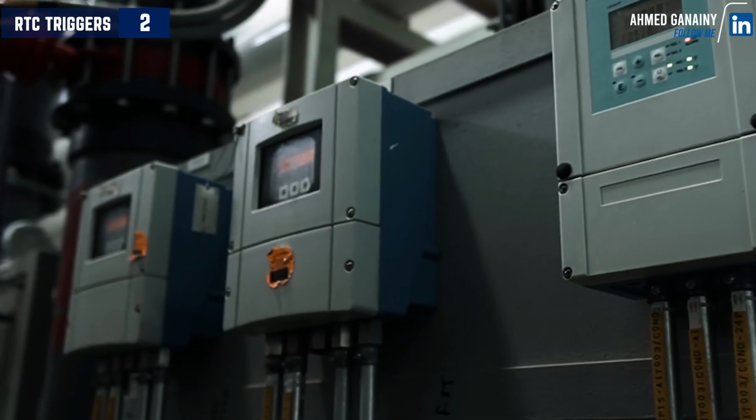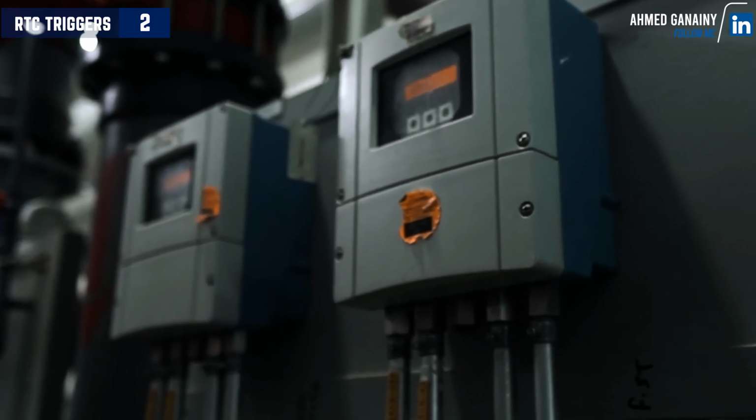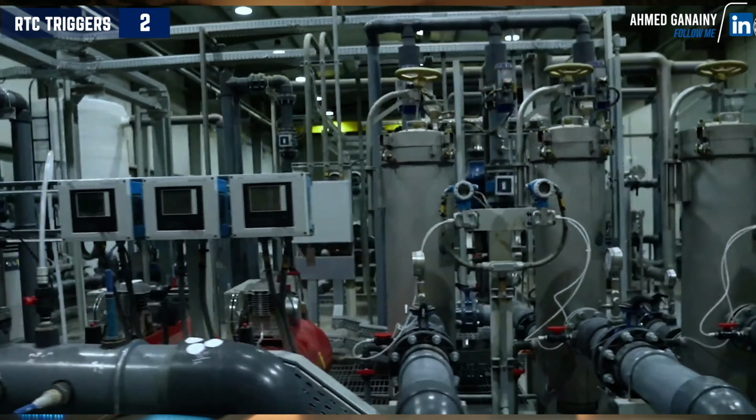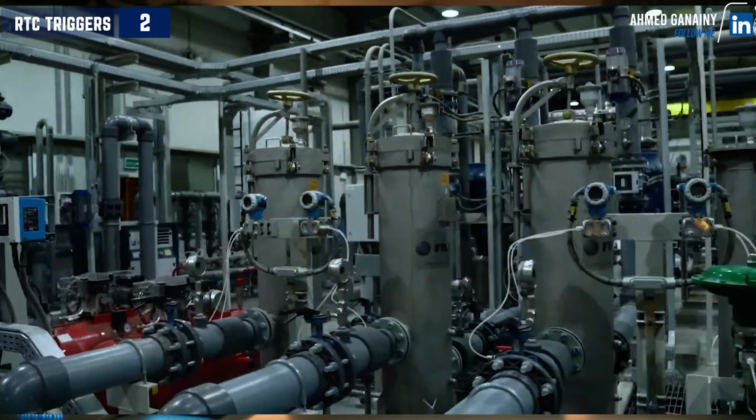If you are not familiar with the RTC triggers, we simply use the RTC to send triggers every day, week, month, or even a year, which will help us in data contextualization, or what I mean, putting data in a proper context. If you think about any instruments in the field, it is there for a certain reason, not just for displaying its current value on HMIs and SCADA.